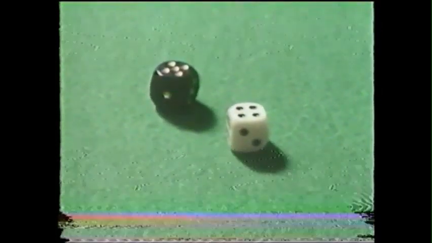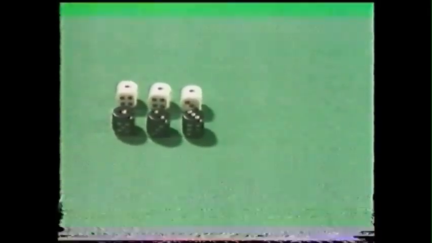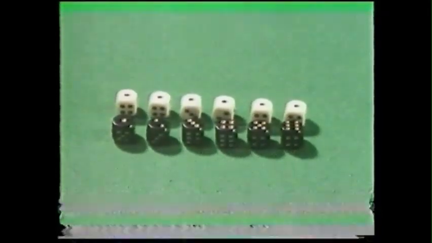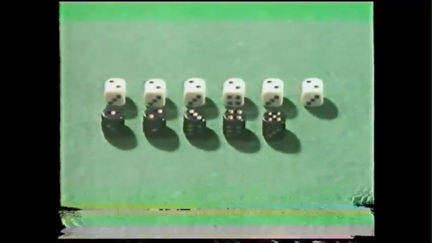Now suppose we roll 2 dice. What's the probability of obtaining, say, 2 6s when we roll them? Let's have a look at all the possible outcomes. With this white die showing 1, the black one could be 1, or 2, or 3, or 4, or 5, or 6. Similarly, if the white die shows 2, there are 6 possibilities for the black. And so on. Altogether, there are 36 possible outcomes. The result we're looking for, 2 6s, appears just once.